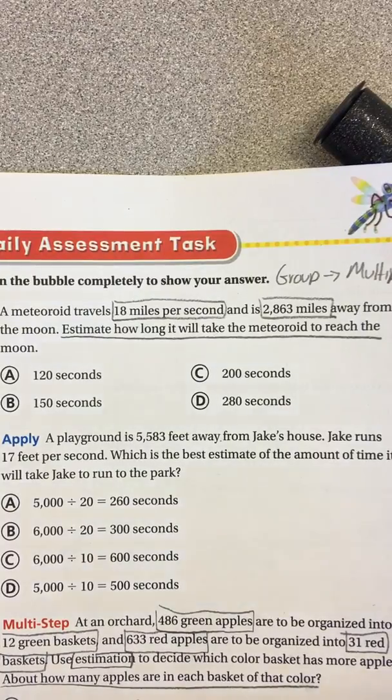A meteoroid. The question says to estimate how long it will take the meteoroid to reach the moon. A meteoroid travels 18 miles per second. It's 2,863 miles away. So we have to figure out how long it will take. If you look at all of our answer choices, it looks like the answer should be in the hundreds. So we'll round off to the nearest 100.